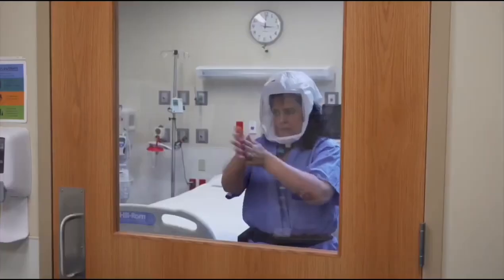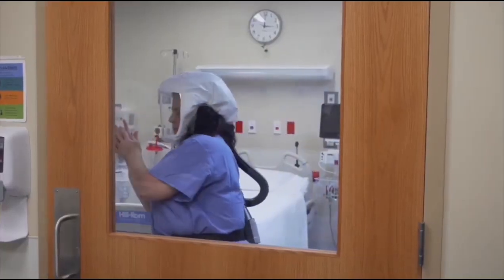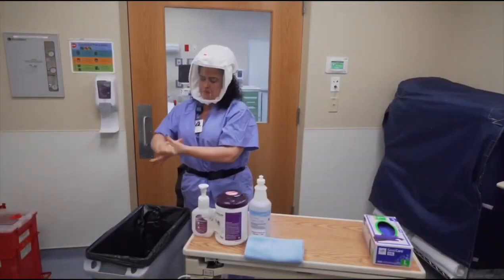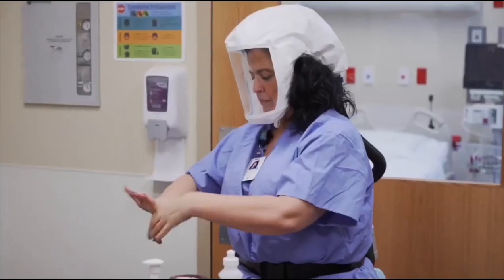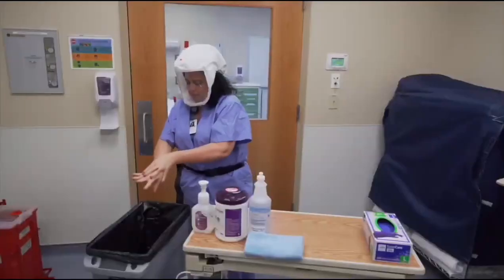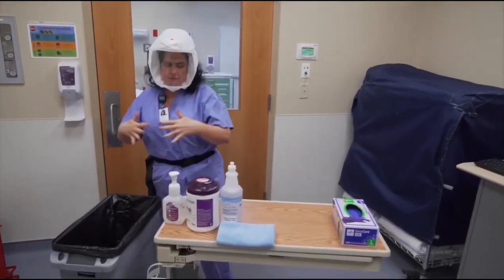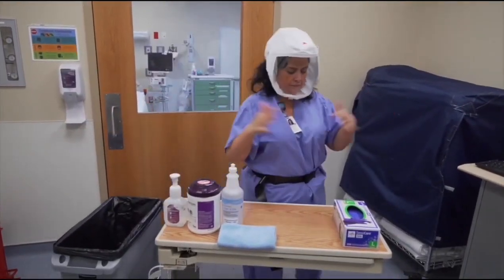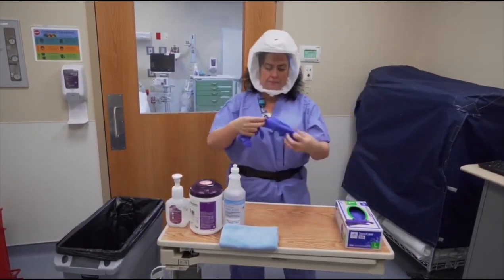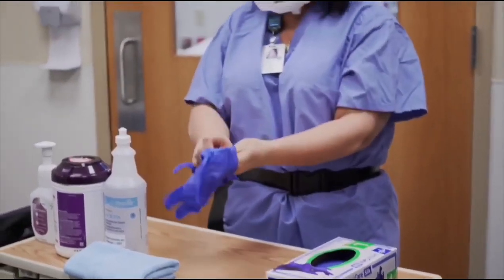And exits the room and prepares to doff her PAPR. She starts by cleaning her hands if she touched the door or any other patient care equipment prior to leaving the room. Next, she'll don a pair of gloves and get ready to clean the PAPR for the next user.